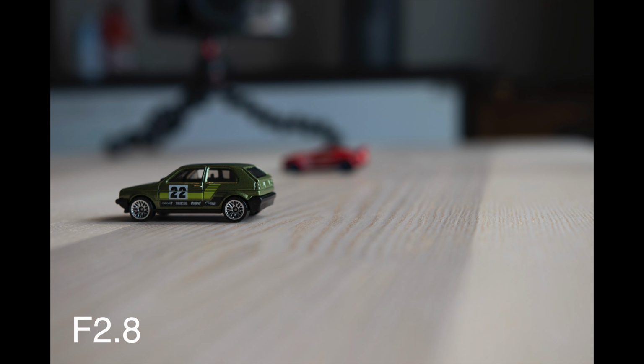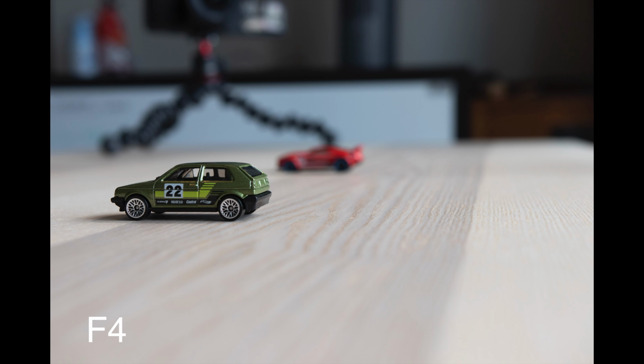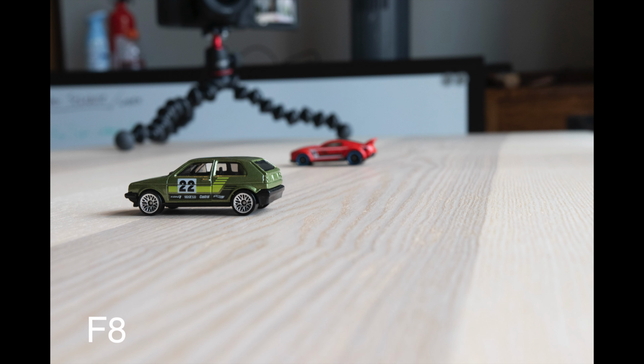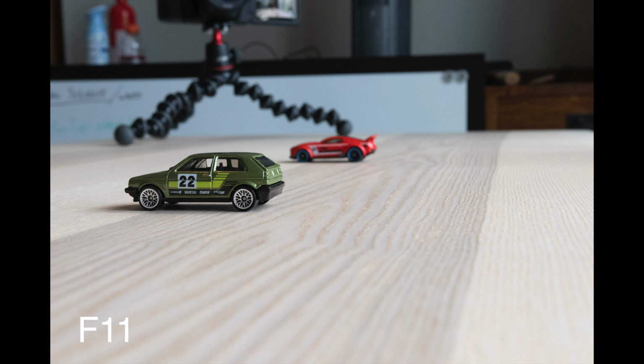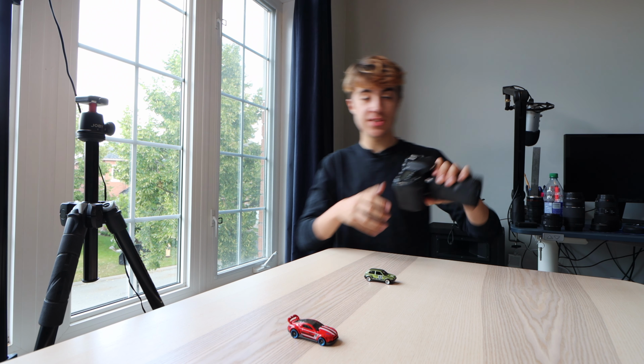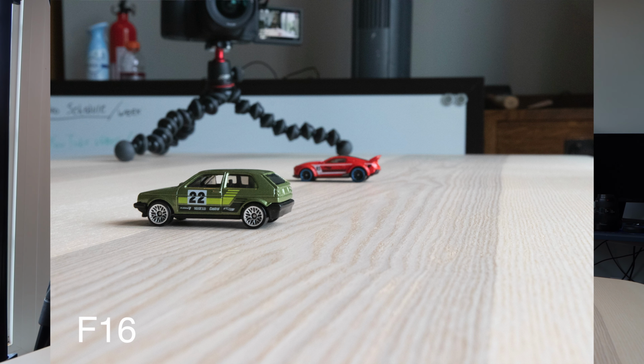Now, in the same exact camera position as I move up through the f-stops here, you'll notice that the car in the background seems to be more and more in focus every single time I take the picture. And there at f16, which is what this lens maxes out at, you can see that the red Hot Wheels Mustang in the background becomes almost clear.